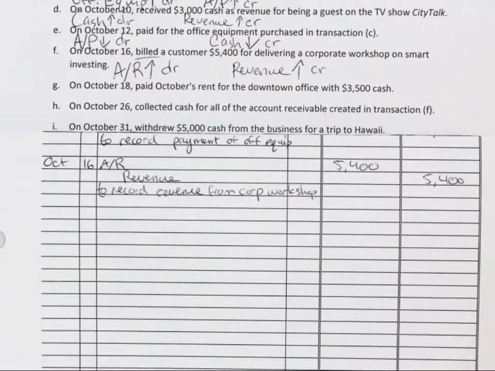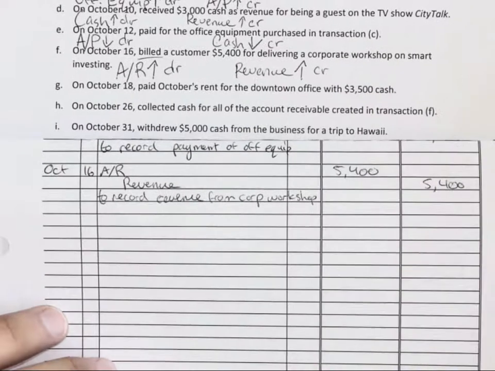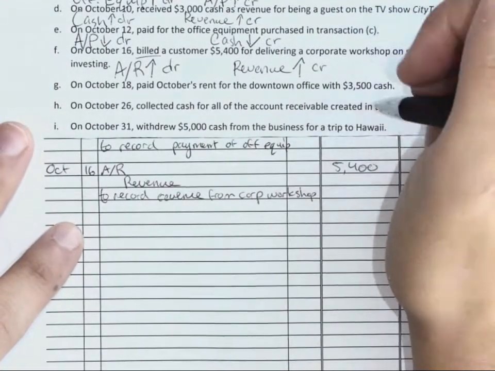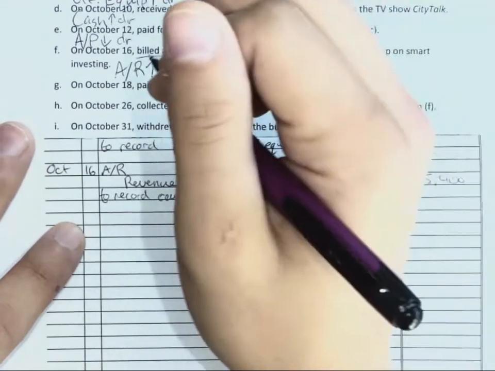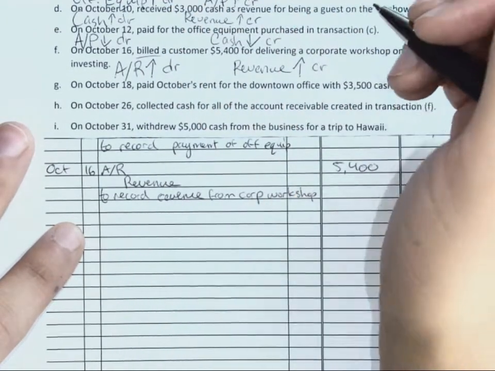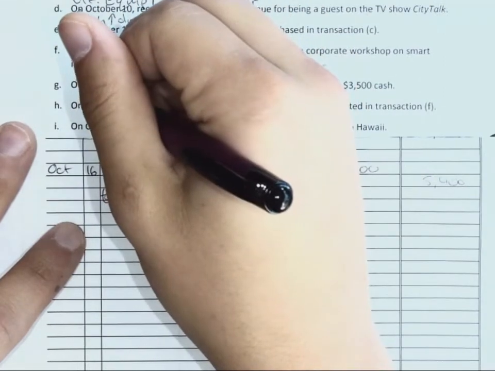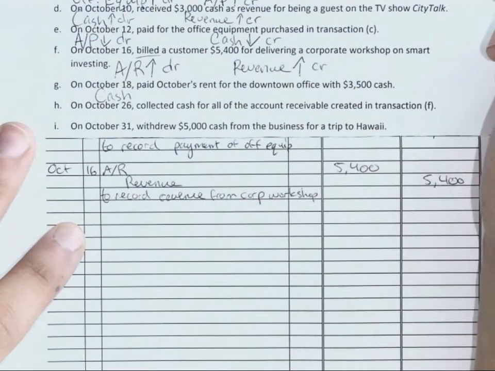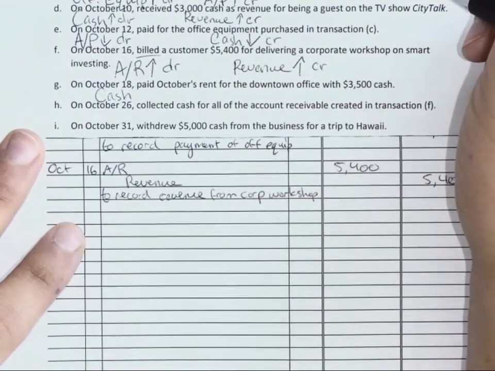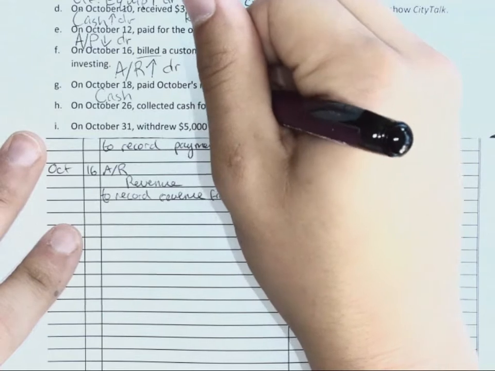On October 18th, paid October's rent for downtown office with $3,500 cash. Which accounts are we using? Cash. And what did we pay with our cash? Rent expense. Yeah, so expense.